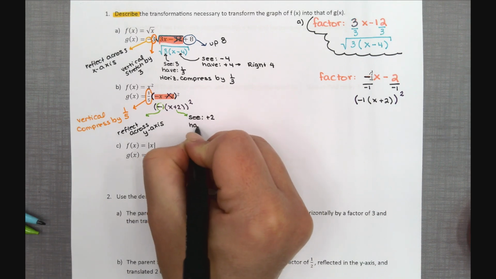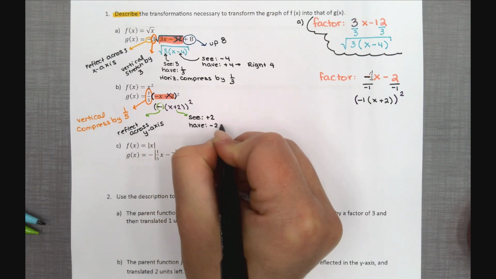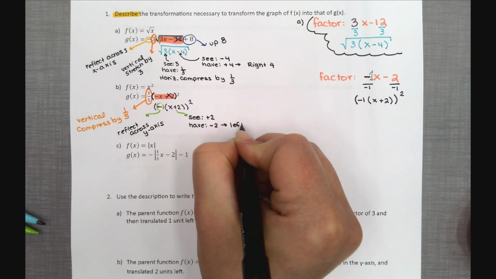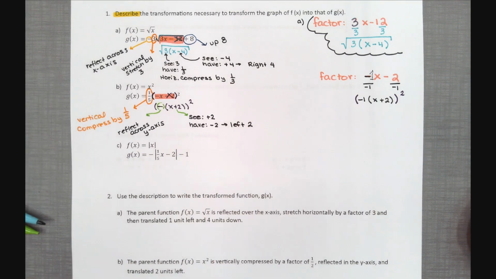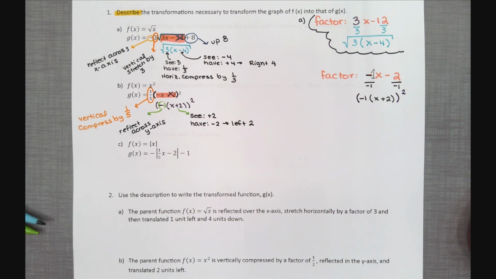For the 2, I see a +2. That means I have a -2. And that means I'm going to go left 2. This has nothing to do with the original -2. We don't have an original -2. It doesn't exist. Okay?